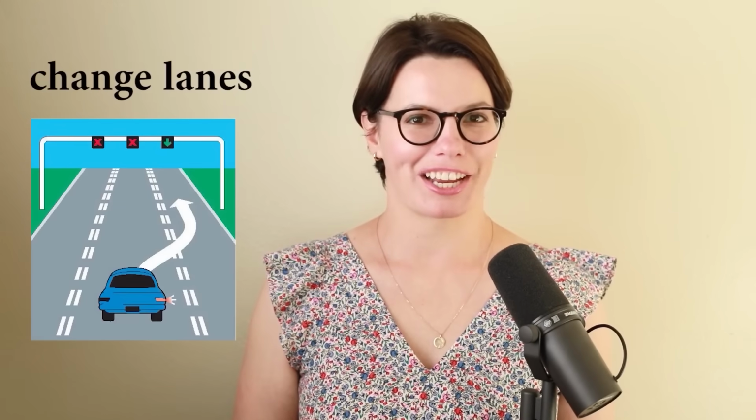I always look over my shoulder to check my blind spot when I change lanes. Do you look over your shoulder to check your blind spot when you change lanes? That's right. I always look over my shoulder to check my blind spot when I change lanes. Good job. I always check my side mirrors when I change lanes. Do you check your side mirrors when you change lanes? That's right. I always check my side mirrors when I change lanes. Good job. So remember, we always say change lanes.